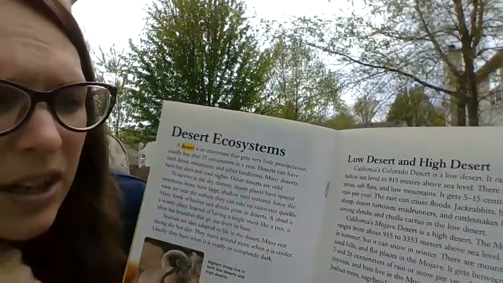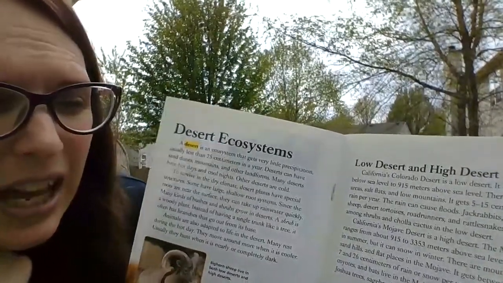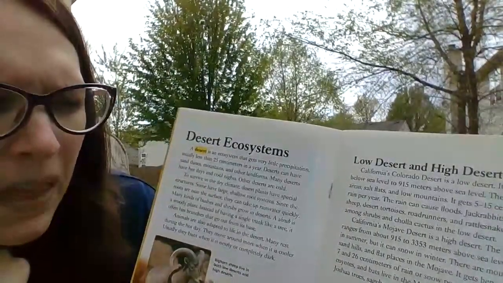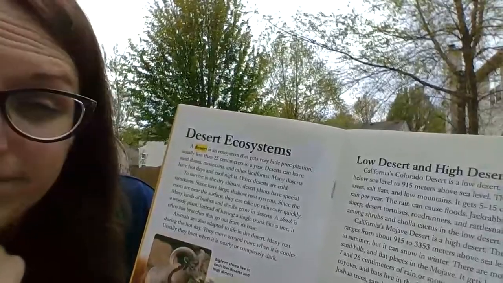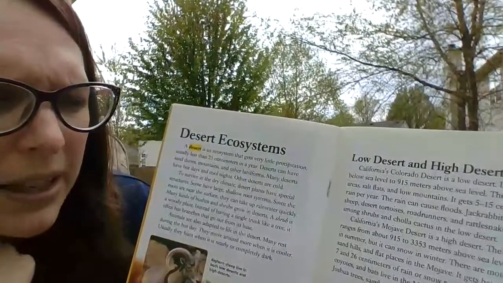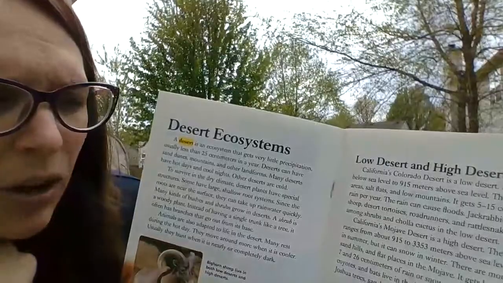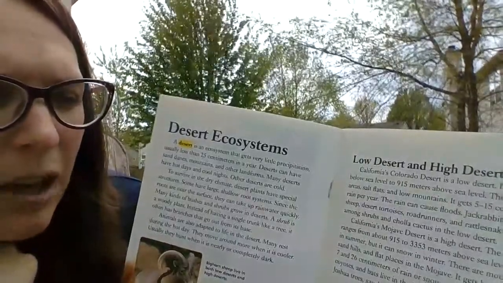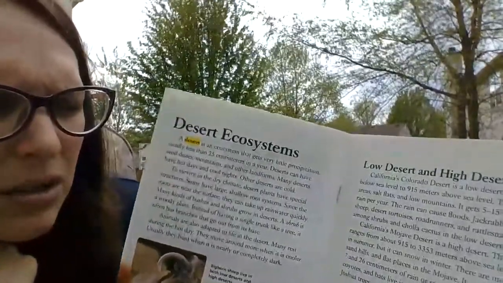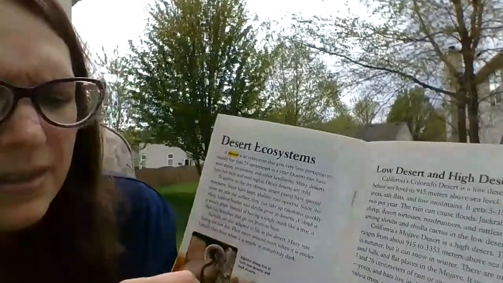California's Mojave Desert is a high desert. The Mojave ranges from about 915 to 3,353 meters above sea level. It is hot in summer, but it can snow in winter. There are mountains, sandhills, and flat places in the Mojave. It gets between 7 and 26 centimeters of rain or snow per year. Bighorn sheep, coyotes, and bats live in the Mojave. So do plants such as Joshua trees, sagebrush, and pinyon pines.